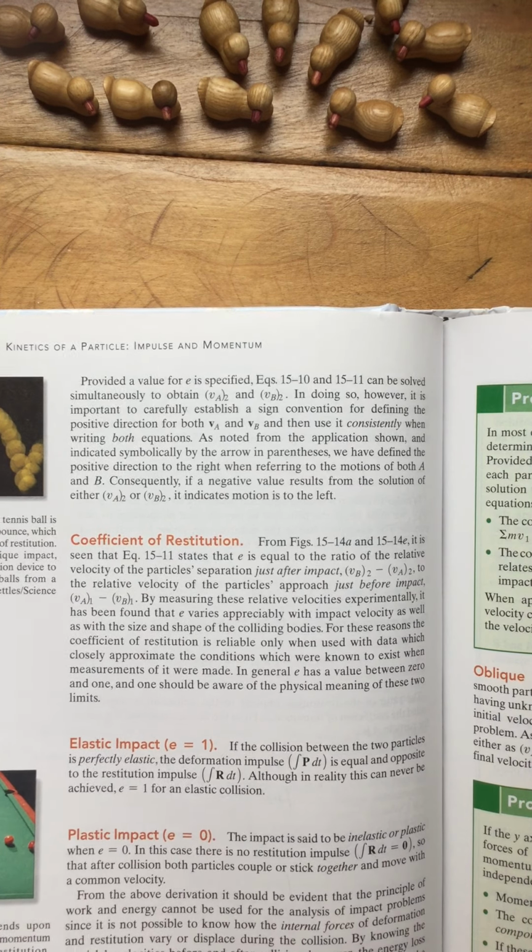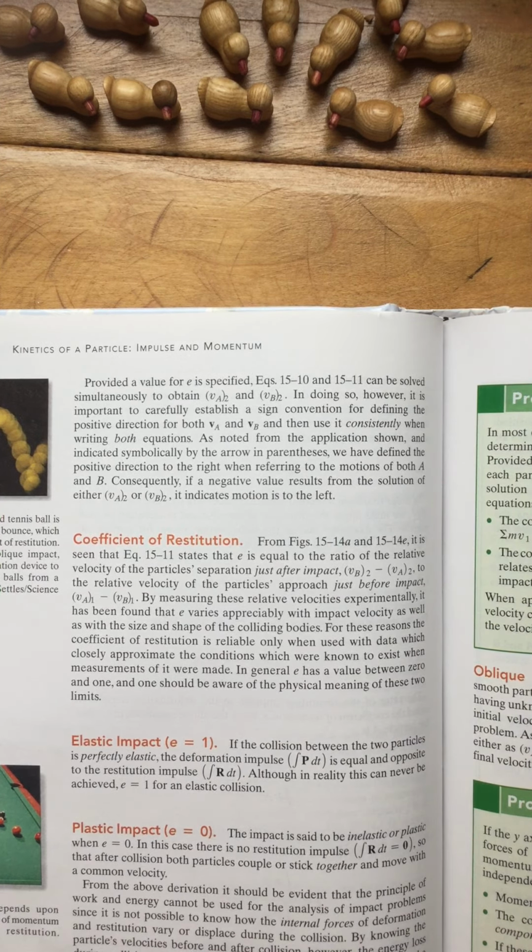And you should be reading all of section 15.4. And when you finish that, we'll be ready to solve some example problems.